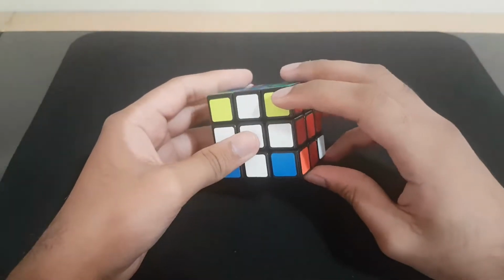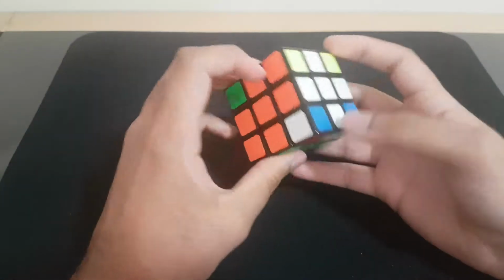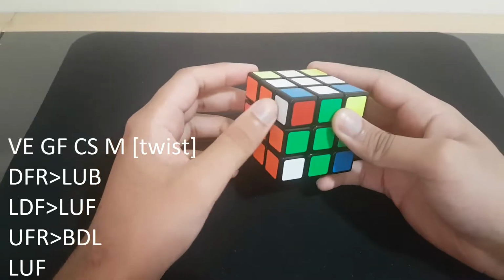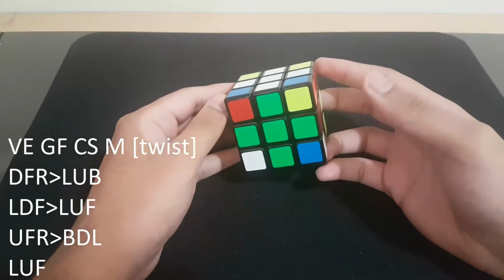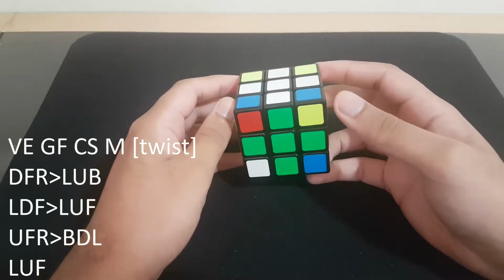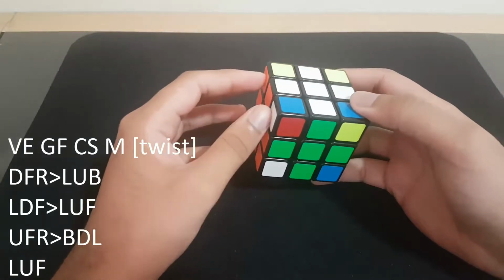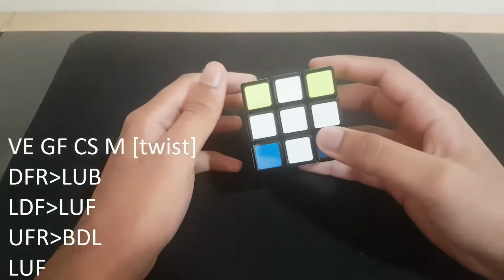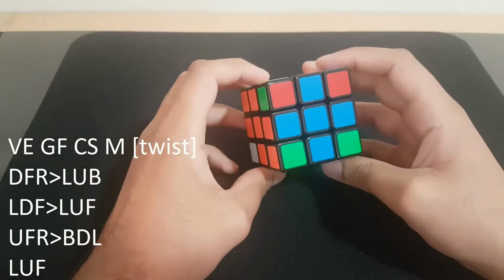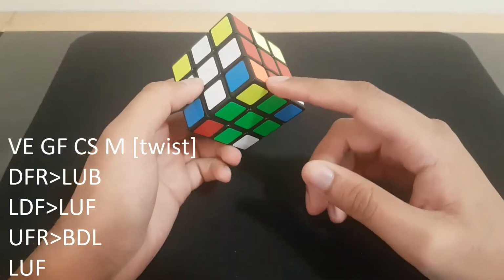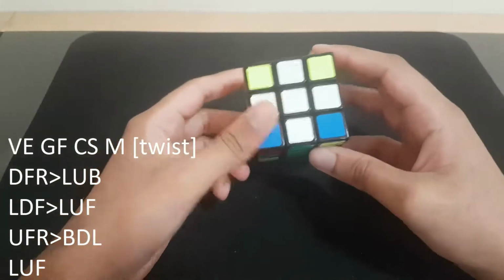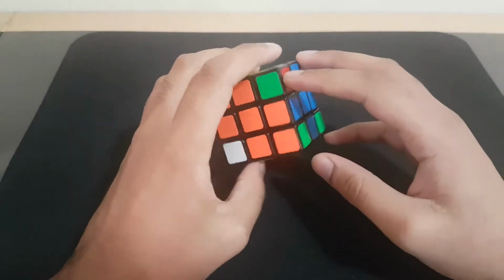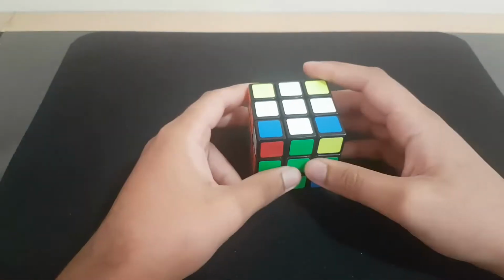So the first piece goes to V, that goes to E, that goes to G, which goes to F. So V, E, G, F, and that's my buffer piece. So now I have to break into a new cycle. It's going to be easiest for me to break into C because these two are going to be solved. I can break into C easily, and C goes to S. And that's this very simple L setup move. So CS, and then I have M. So M is going to be my odd one, right? So total I have VE, GF, CS, M. Okay, that's my last one. The M goes over here. So let's start executing that.